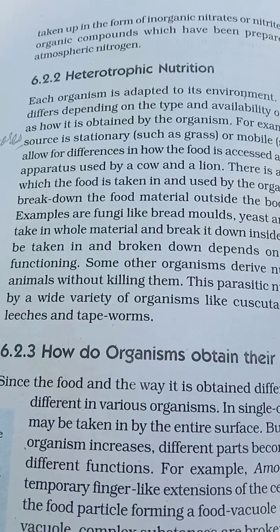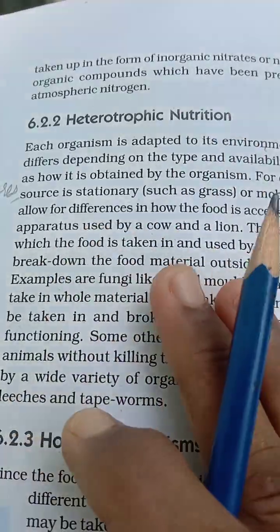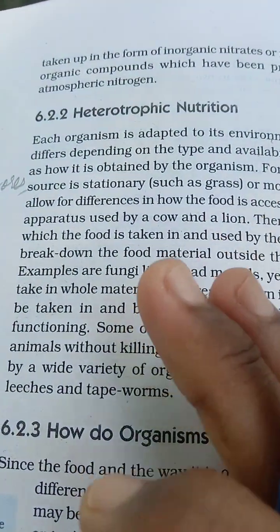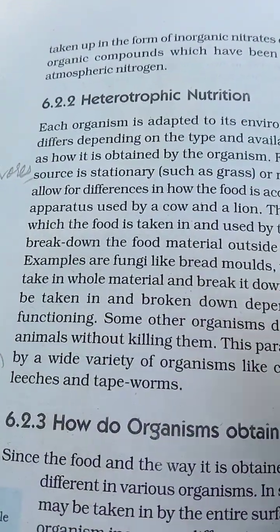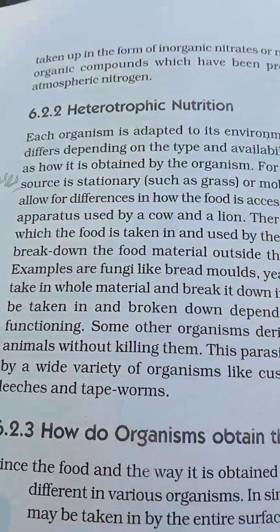As we are in the biology class 10th life process, our next topic is heterotrophic nutrition. I am going from the NCERT book, as it is given. So our next topic is heterotrophic nutrition.